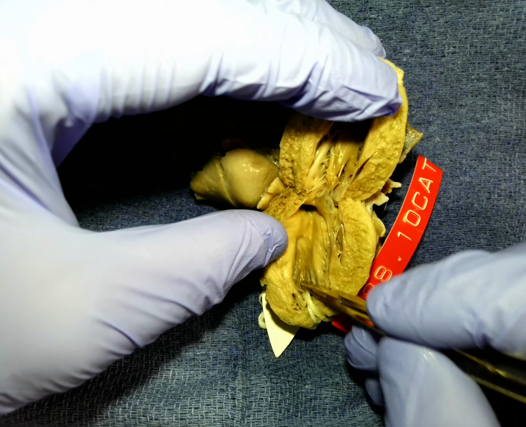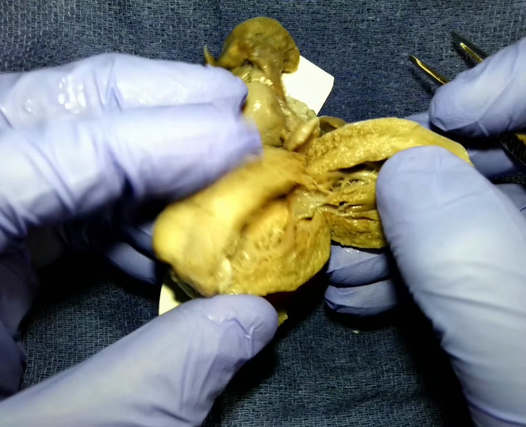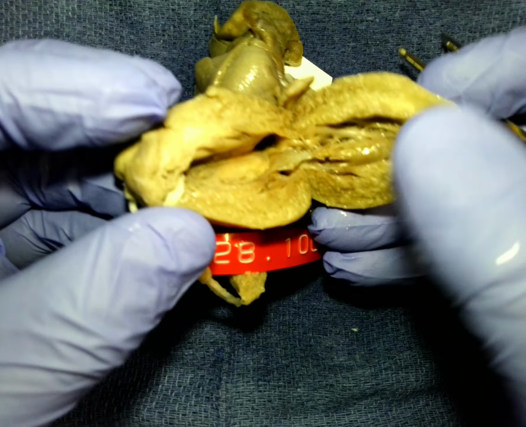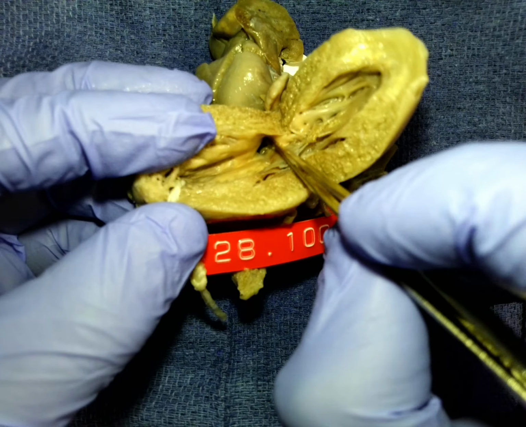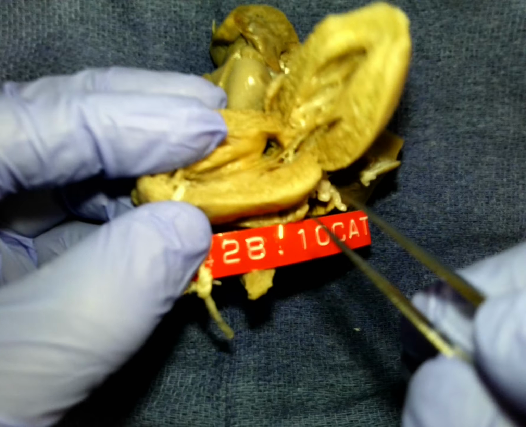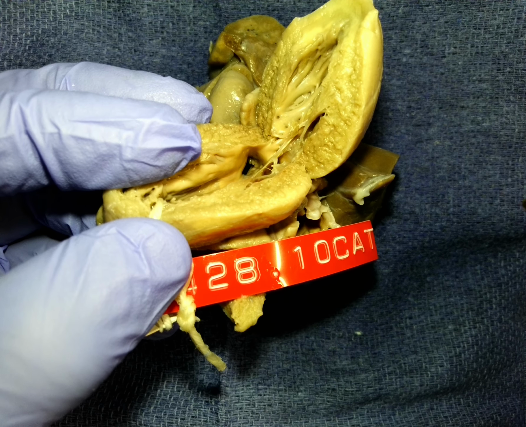This ventricle's got fine crisscross trabeculation, so consistent with the morphologic left ventricle. And then if you look down the left ventricular outflow tract, you can see the only egress is through this VSD, and there you can see the leaflets of the truncal valve as well.